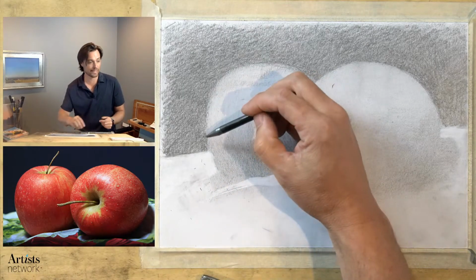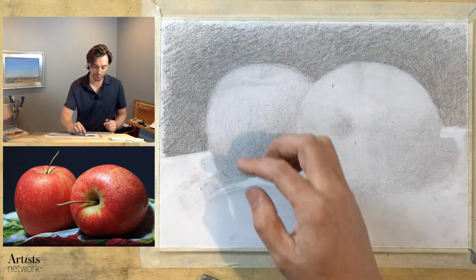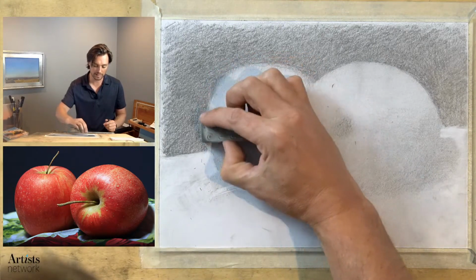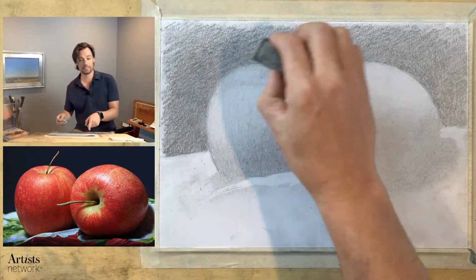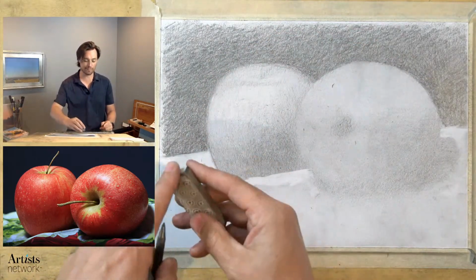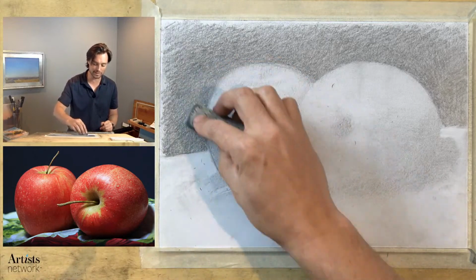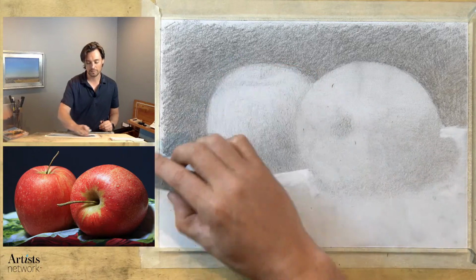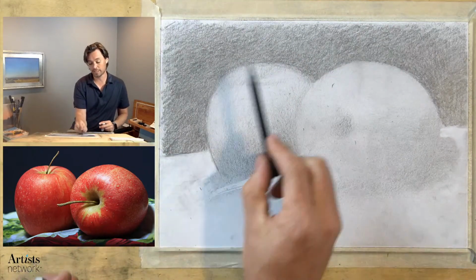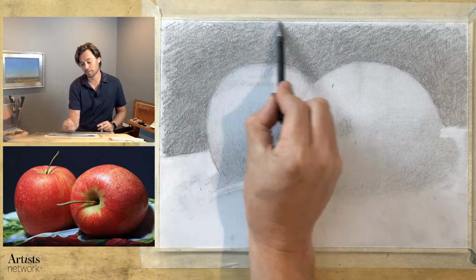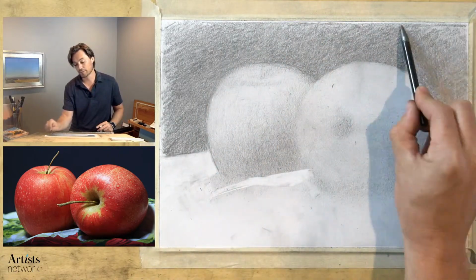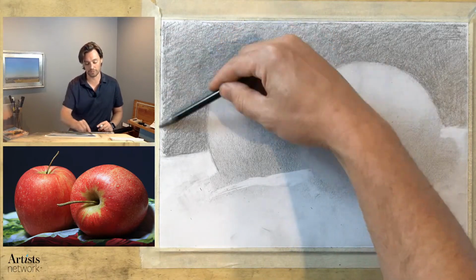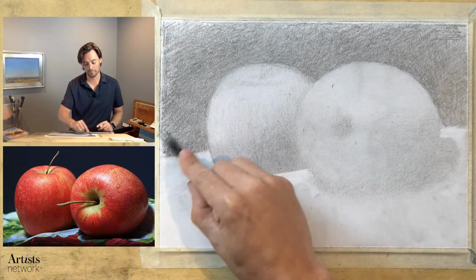And if I do that here on the apple as well, if I need to refine that form, I can come back in with my eraser and kind of clean up that edge. Now you can see that my eraser is picking up graphite, so it's actually drawing now. It's actually making a mark. You want to be careful about those edges, and I'm trying to get rid of any outlines as much as possible. This is kind of a distraction along this edge, so I'm just going to try to clean that up.